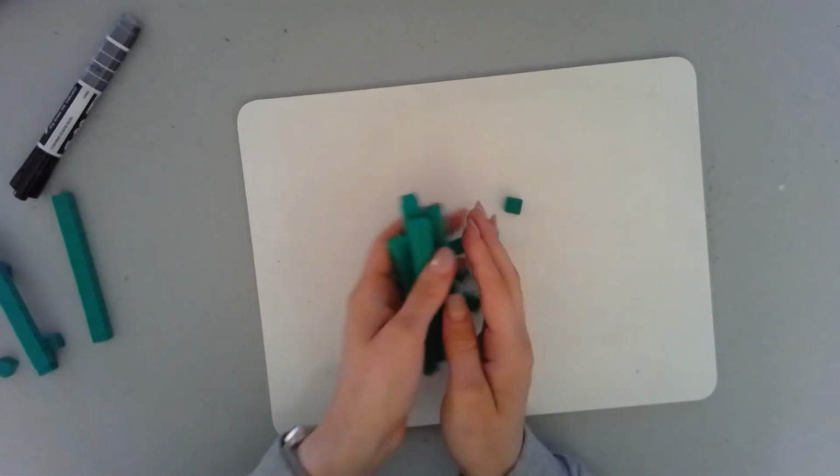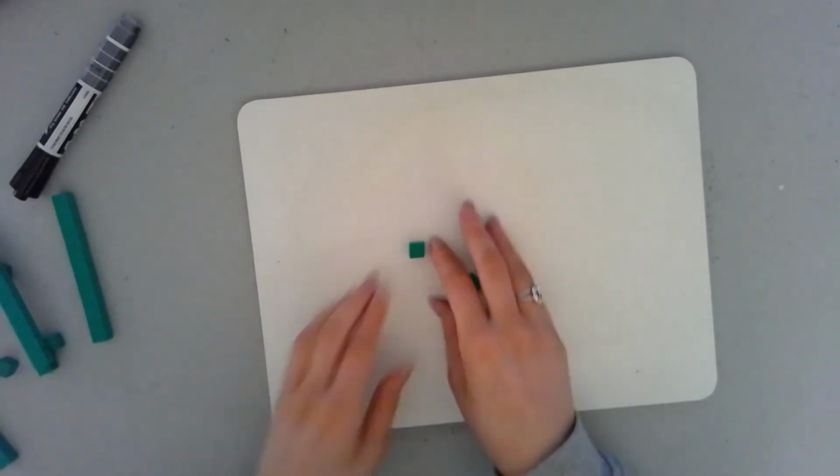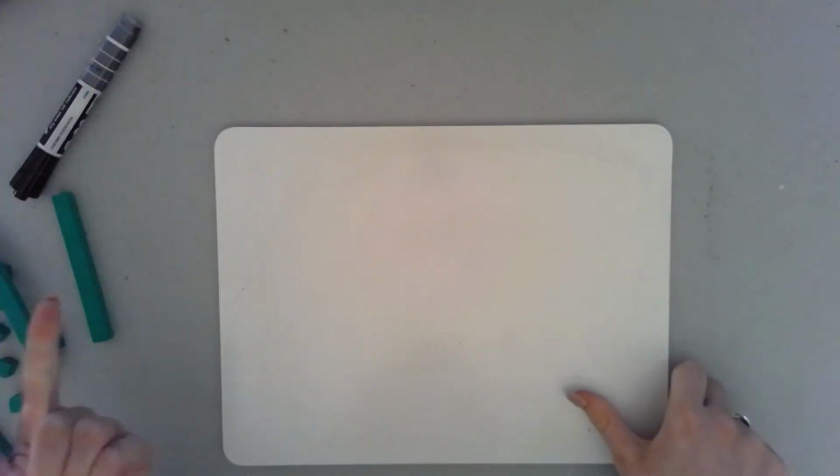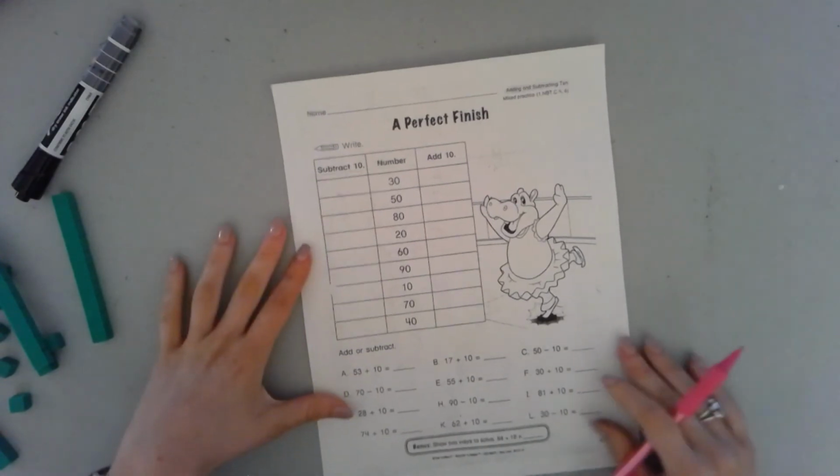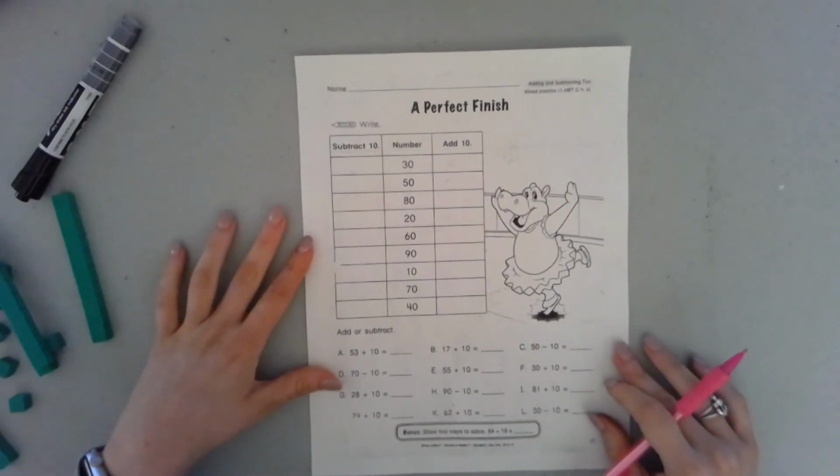So those are the 3 ways that you can add and subtract 10. 10 more and 10 less. Base 10 blocks, you can look at the tens place, or you can look at a 99 chart. So for your practice worksheet today, this does not need to be on Seesaw. This is for you guys to practice.